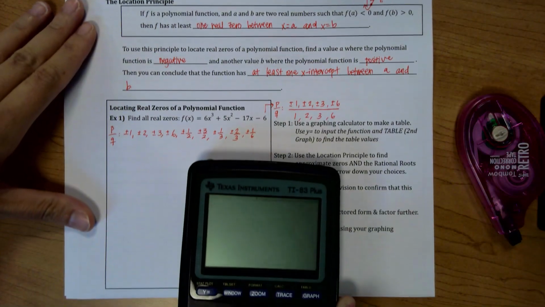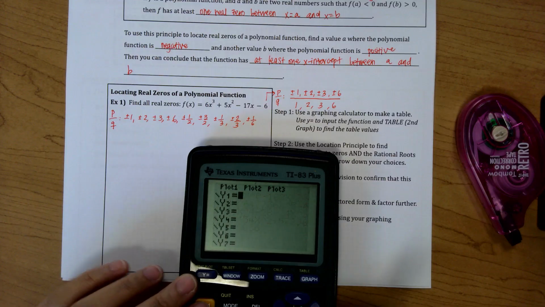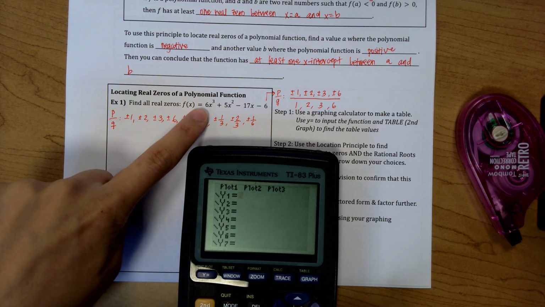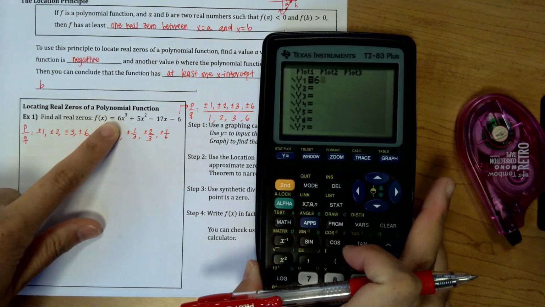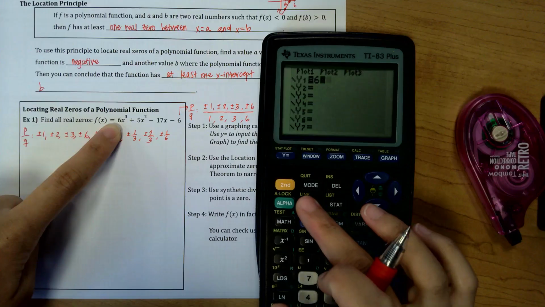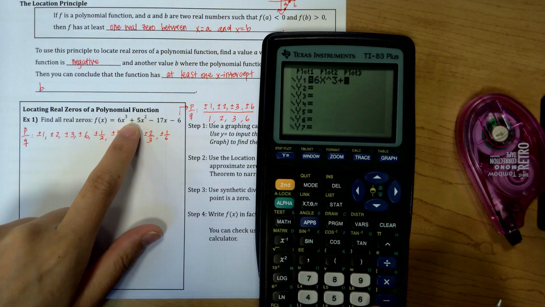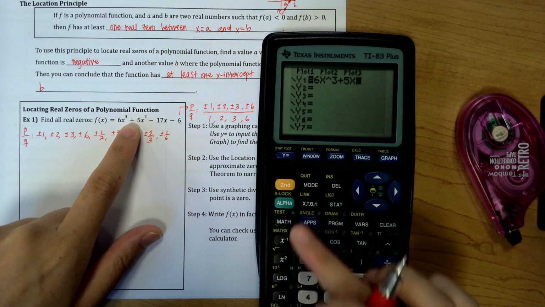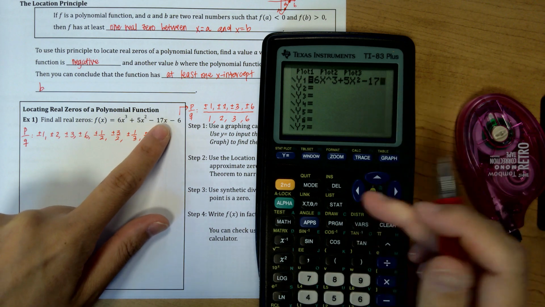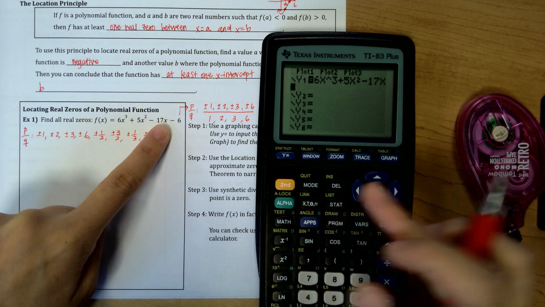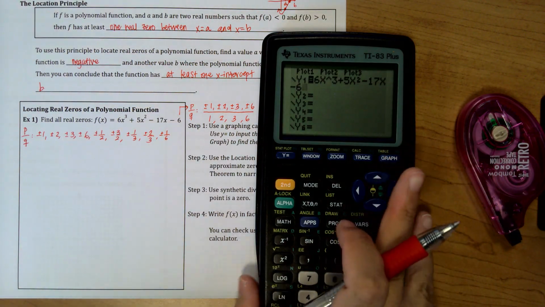So please follow along with me. You're going to go to y equals, and we're going to type this in. So 6x to the third power, so here's your caret, plus 5x squared minus 17x minus 6. Make sure you use minus instead of negative because it's in the middle. Okay.